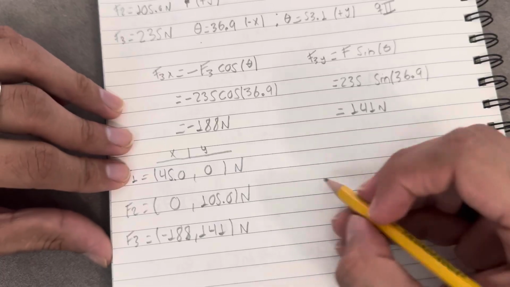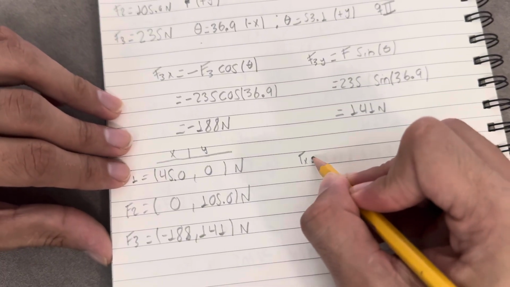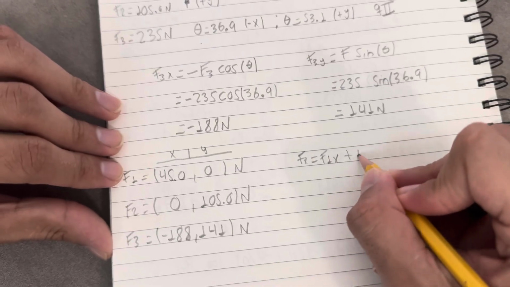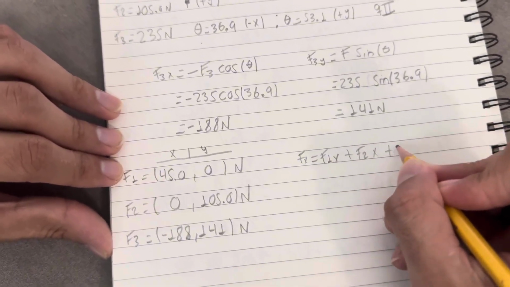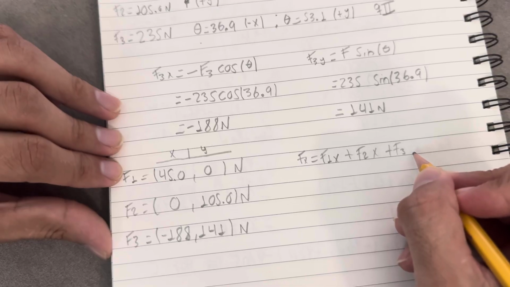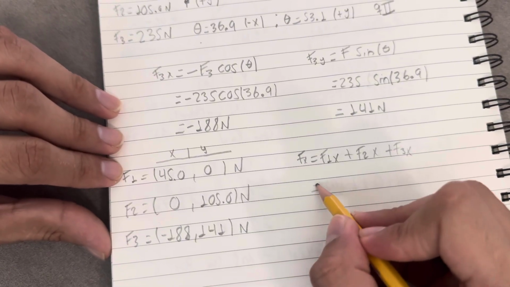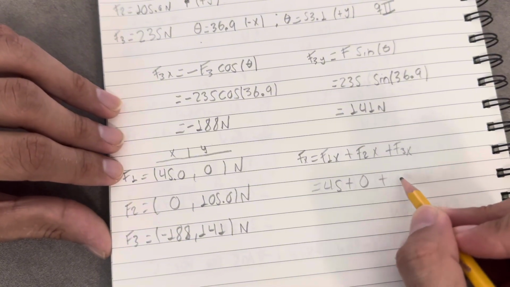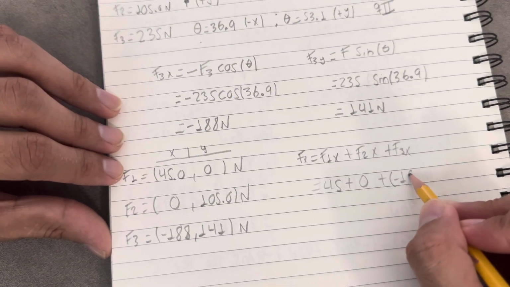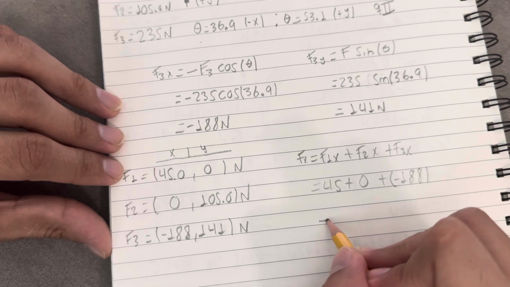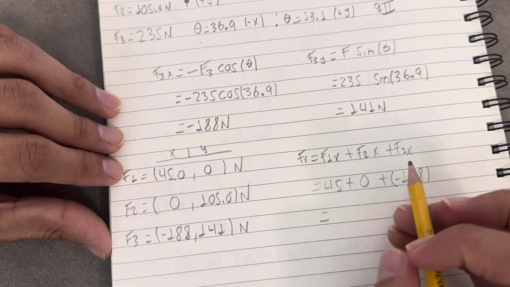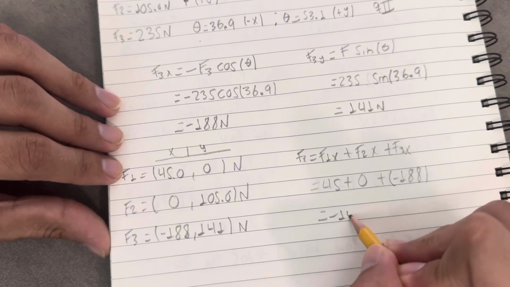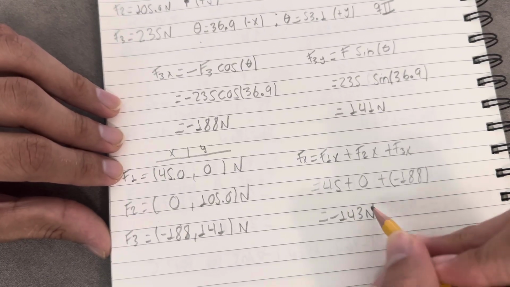So now to find the Fx component, Fx is gonna be equal to F1x plus F2x plus F3x, and this is gonna be equal to 45 plus 0 plus negative 188, which equals negative 143 newtons.